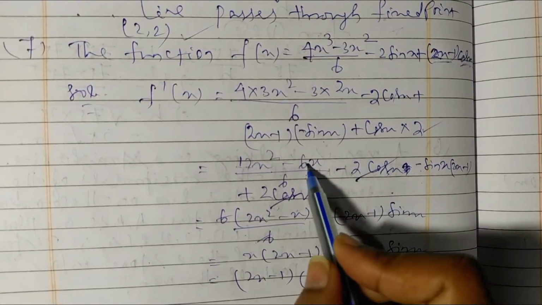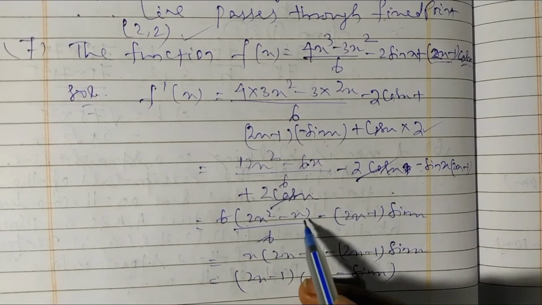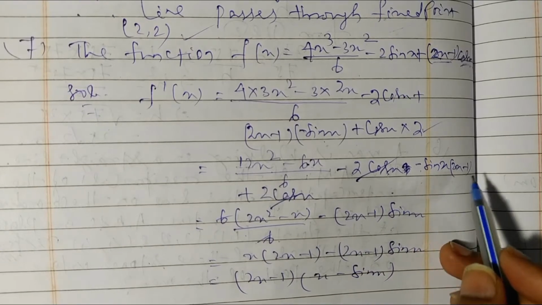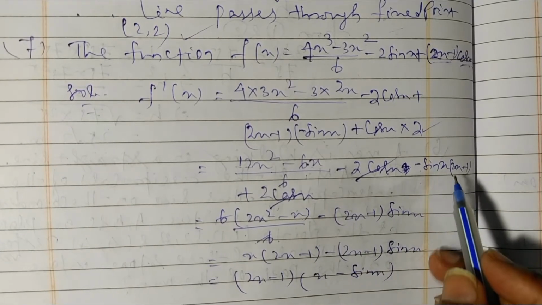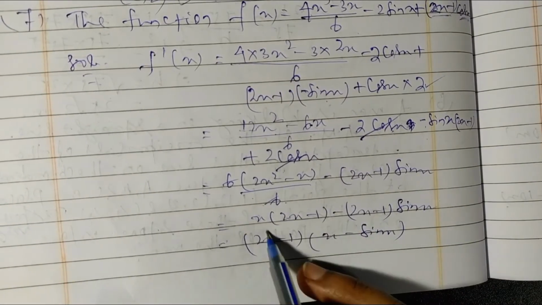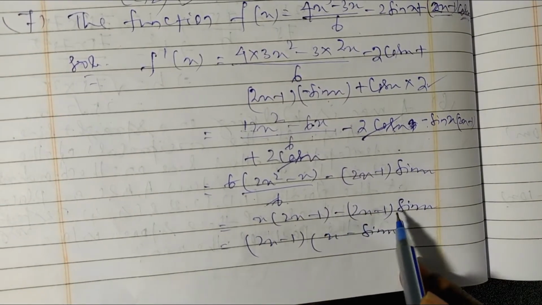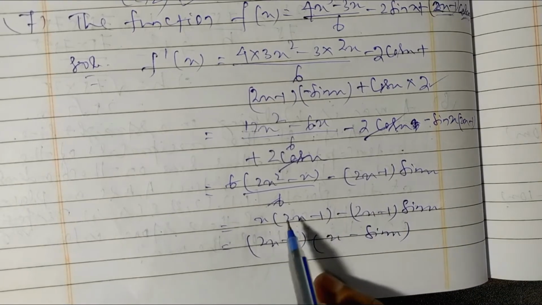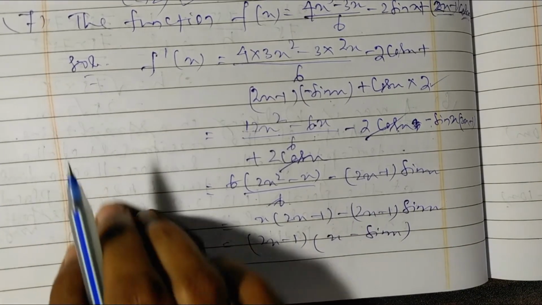Then taking 6 common from the numerator, it will be (2x square minus x) by 6 minus (2x minus 1) whole into sin x. 6 will cancel. From here we will take x common, so it will be x(2x minus 1) minus (2x minus 1) whole into sin x. From the total we will take (2x minus 1) common, that means it will be (2x minus 1)(x minus sin x).